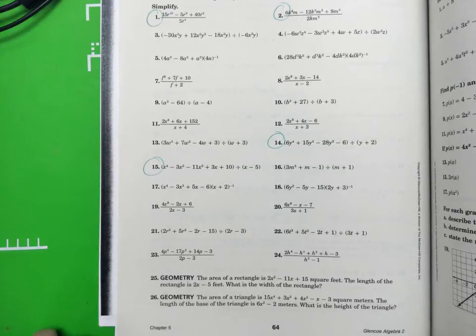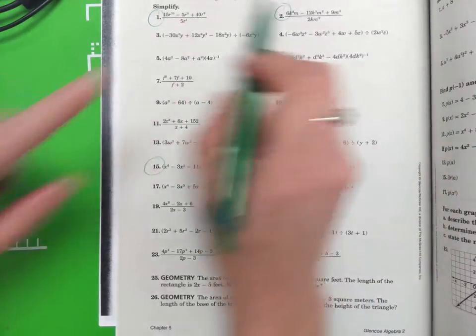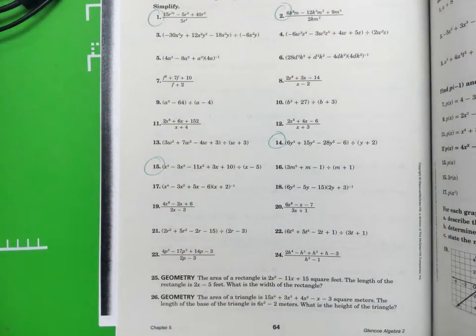Page 64. Alright, here we go. Look at 1 and 2. Let me zoom in so y'all can see these up here. If you don't have your workbook with you, then you'll just have to grab a piece of paper.